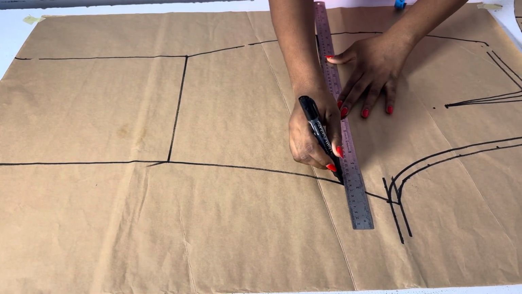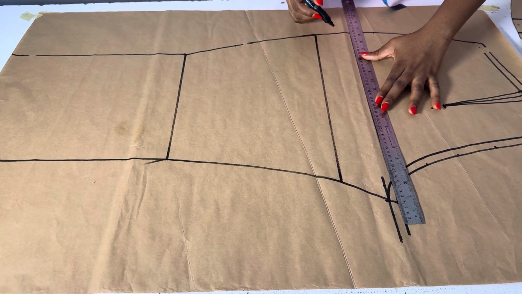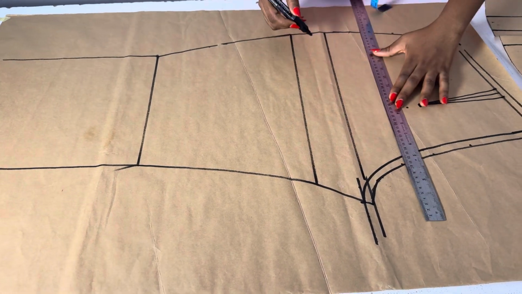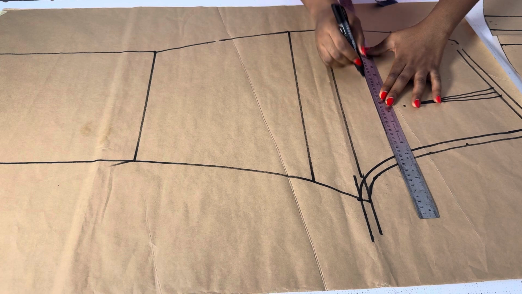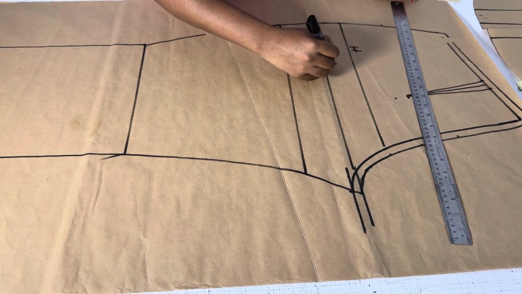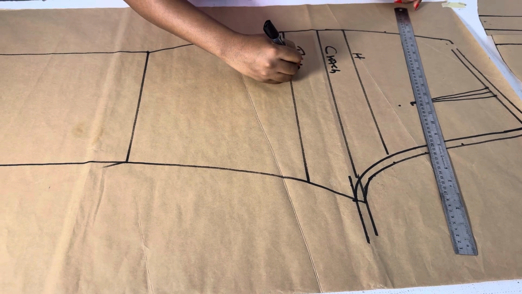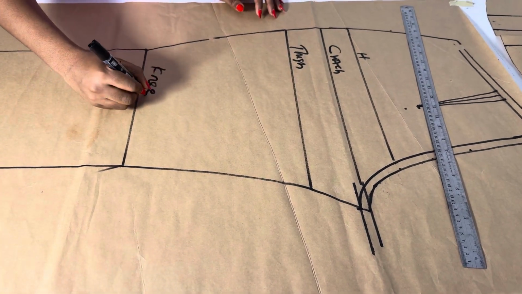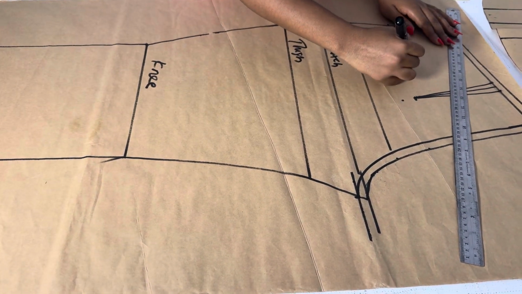Like I said previously, line number 1 is the hip depth, line number 2 is the crotch depth, line number 3 is the thigh depth, which is 3 inches below the crotch depth, and line number 4 is my knee depth from my high waist, which is 26 inches.